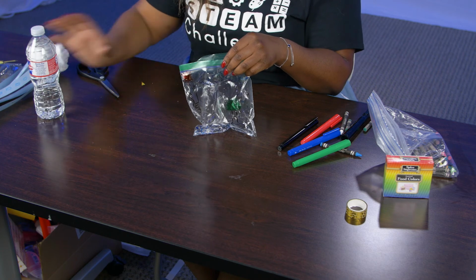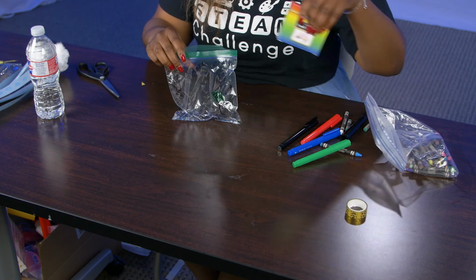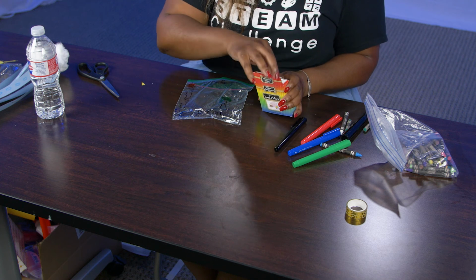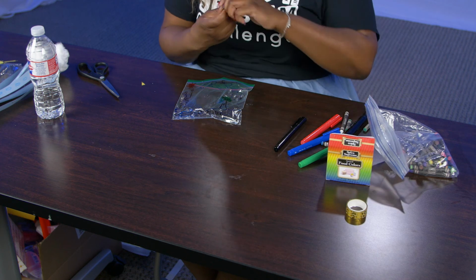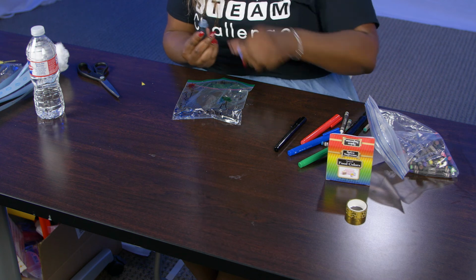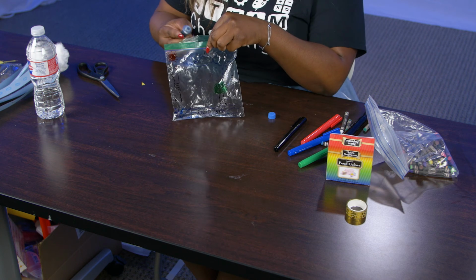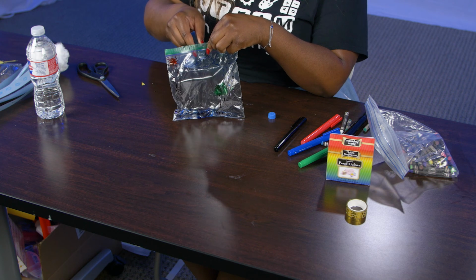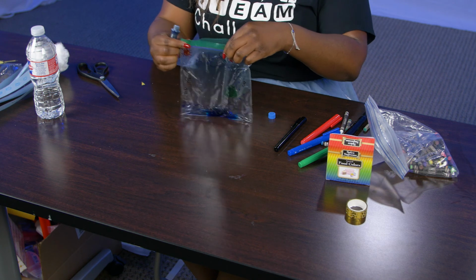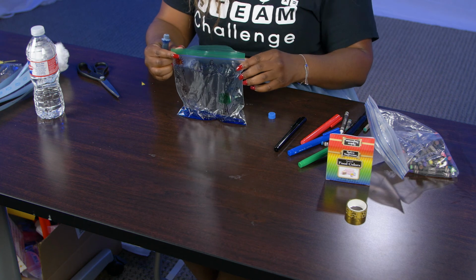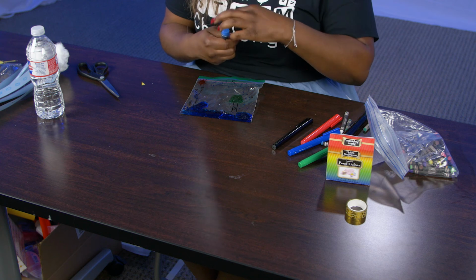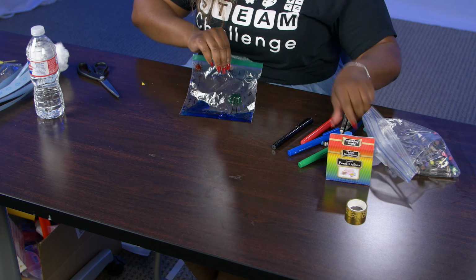And then we are going to add a few drops of blue food coloring inside your bag. Three drops is pretty good. You will need to Ziploc your bag shut.